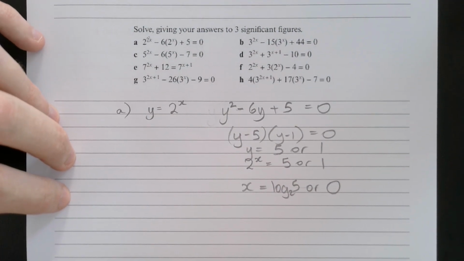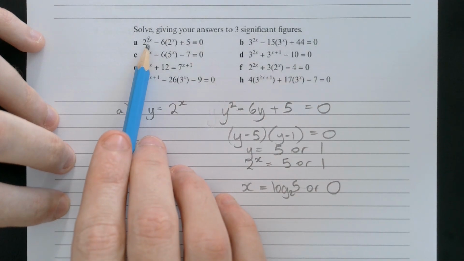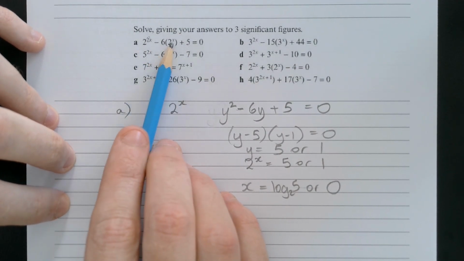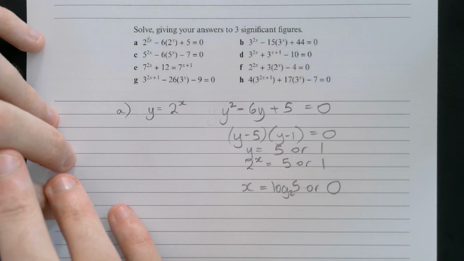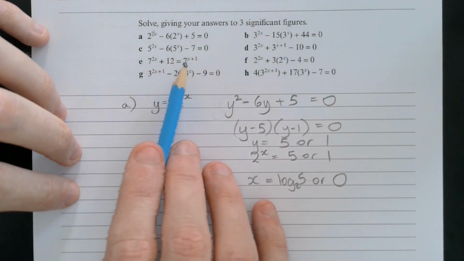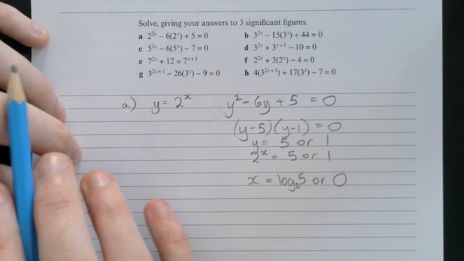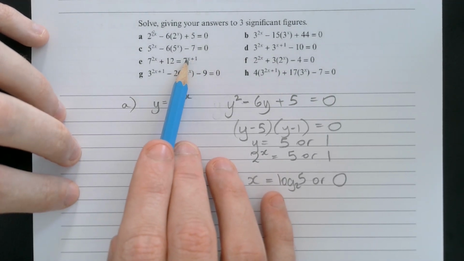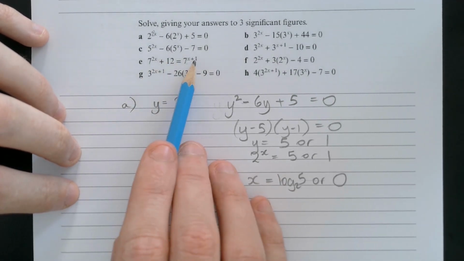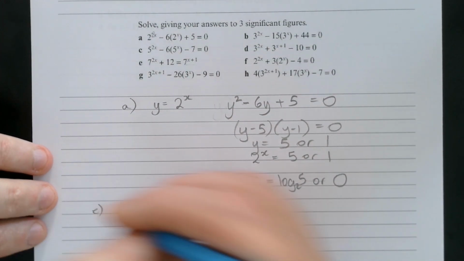Okay, so the way I recognise that is the double power, single power, and then no power. If you've got one of these slightly more awkward ones, remember just to use the index laws backwards. So I'll do E as well.